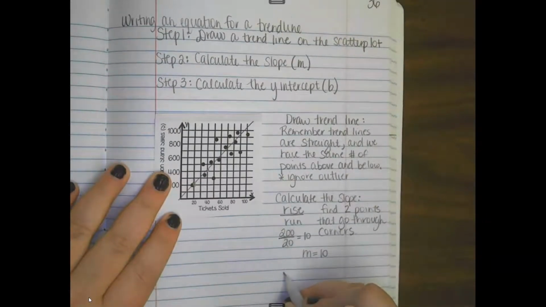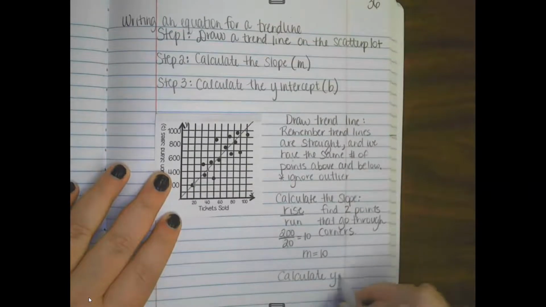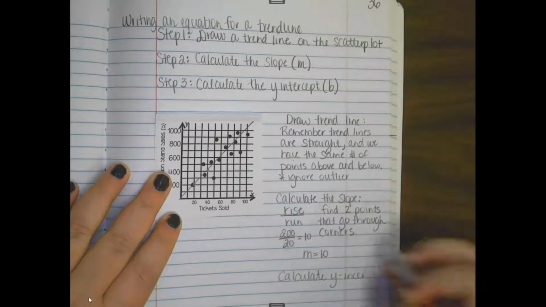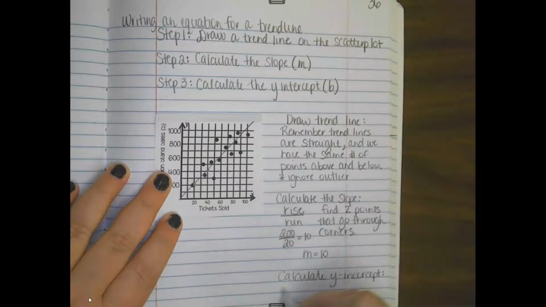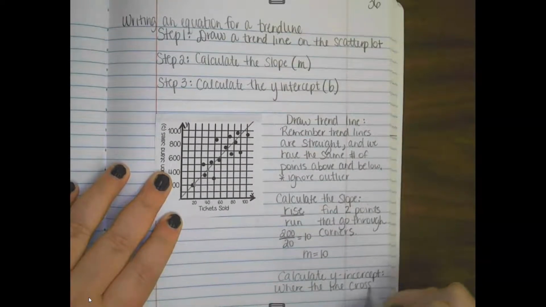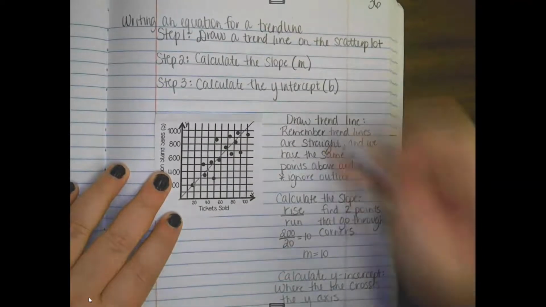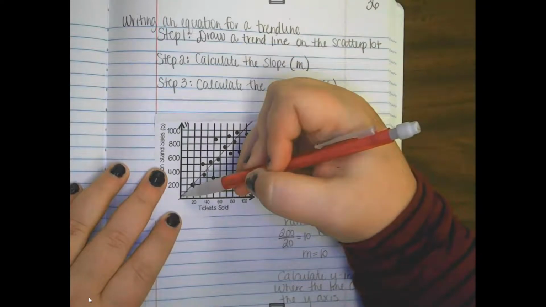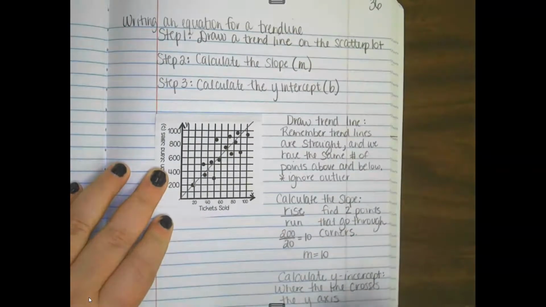And then calculate the y-intercept. We're actually going to look for the y-intercept. Our y-intercept is where the line crosses the y-axis. So for me, I'm going to come here, and mine's slightly above. So this is 100, so I'm going to say maybe 20. So I'm going to say my y-intercept is 20.